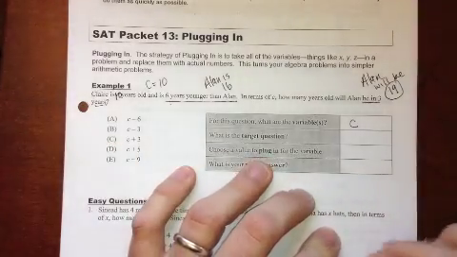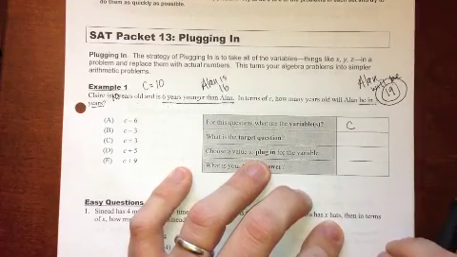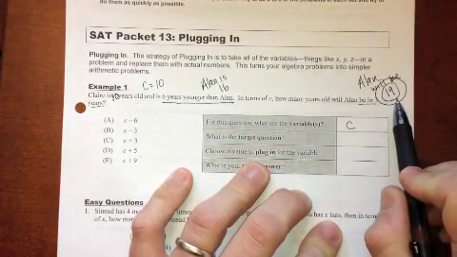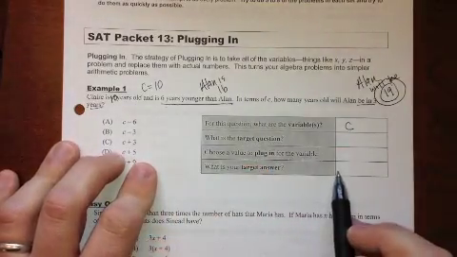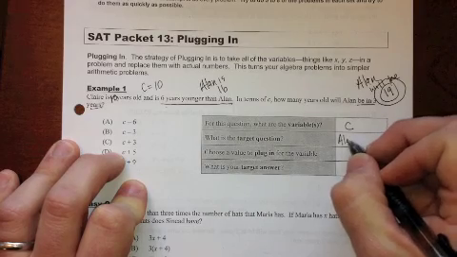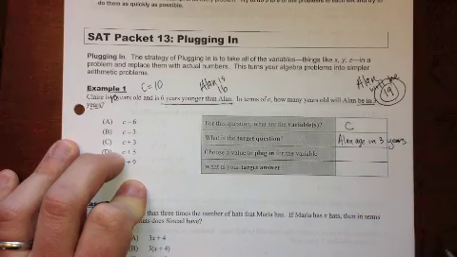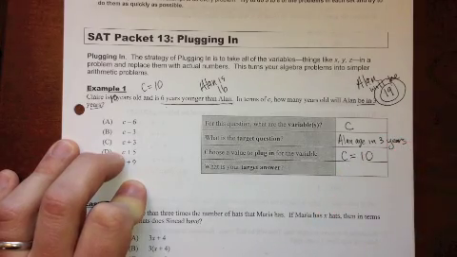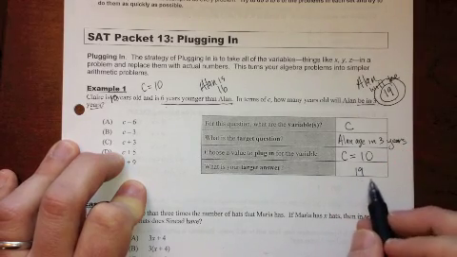And since that's my target, I'm going to put 2 circles around that number because that's the number I'm looking for in my answer choices. I plugged in 10, but the answer I'm looking for is going to be 19. So just to fill in my chart before I answer, my variable was C. My target question was Alan's age in 3 years. I chose a value to plug in for the variable. I chose C equals 10. And then my target answer that I'm going to be looking for is 19.